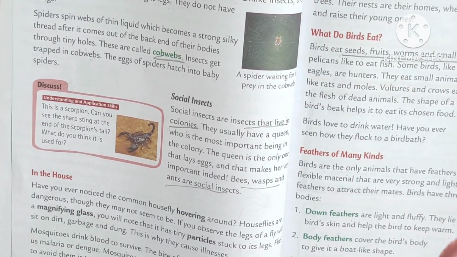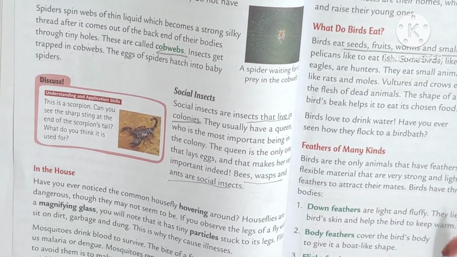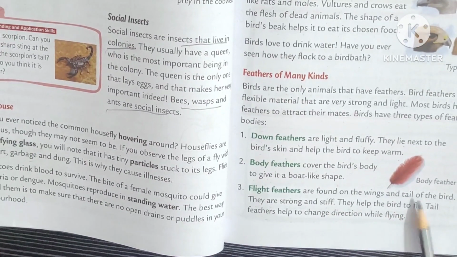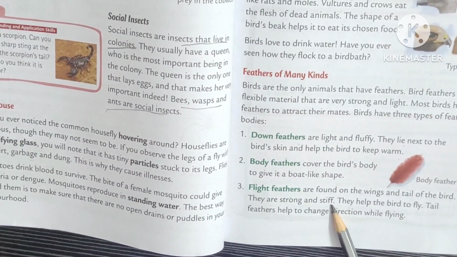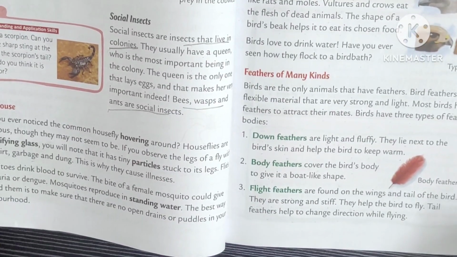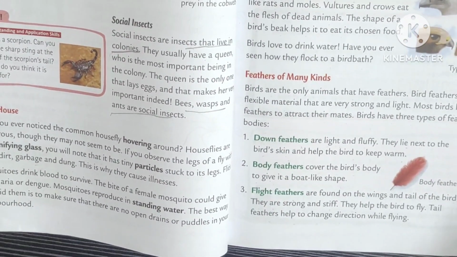Third, flight feathers are found on the wings and tail of the bird. They are strong and stiff. They help the birds to fly. Tail feathers help to change direction while flying.